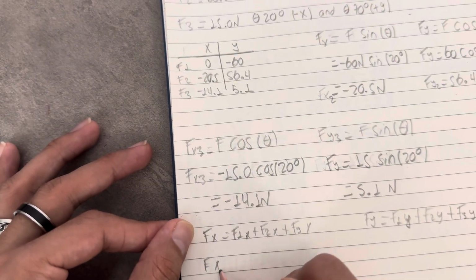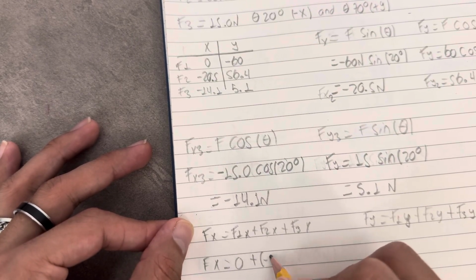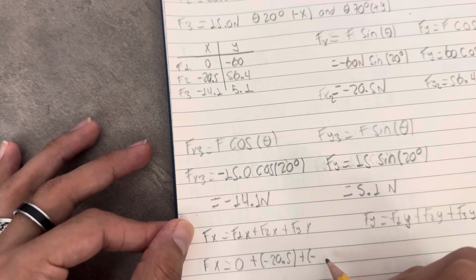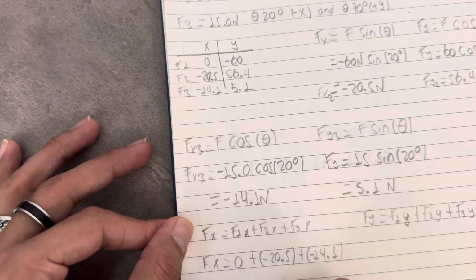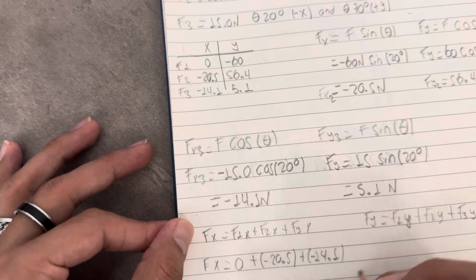Fx is equal to 0 plus minus 20.5 plus minus 14.1. So Fx is equal to 6.4 Newtons.